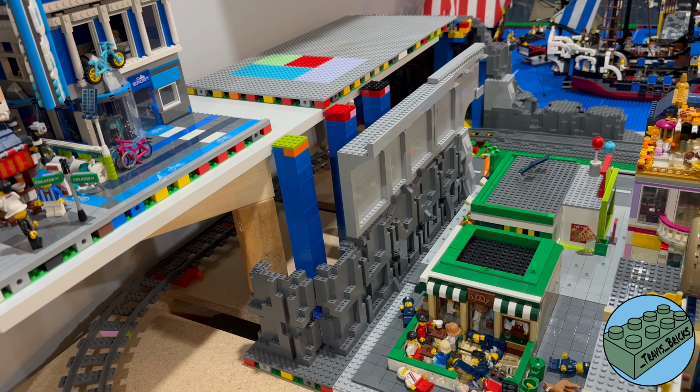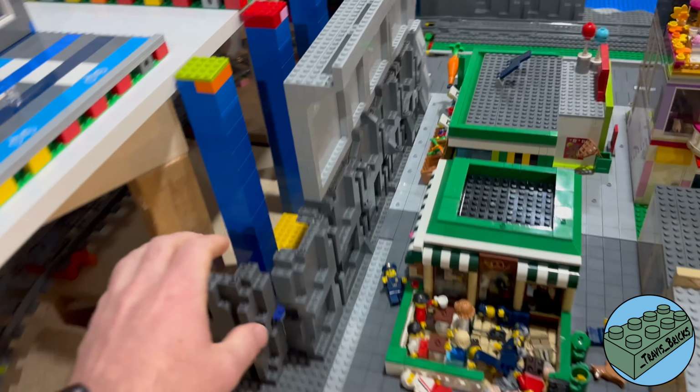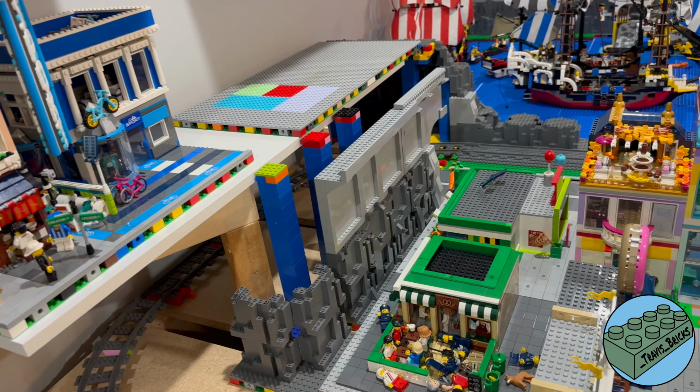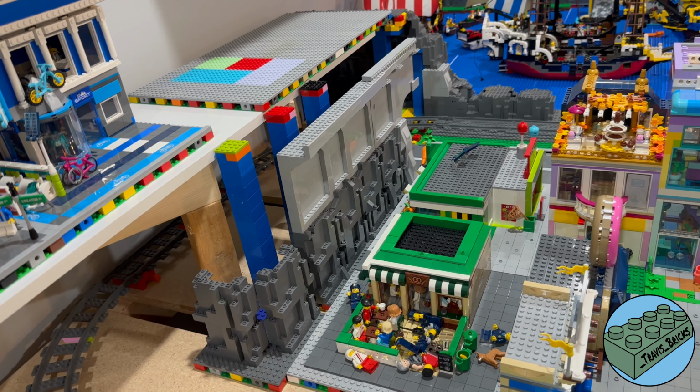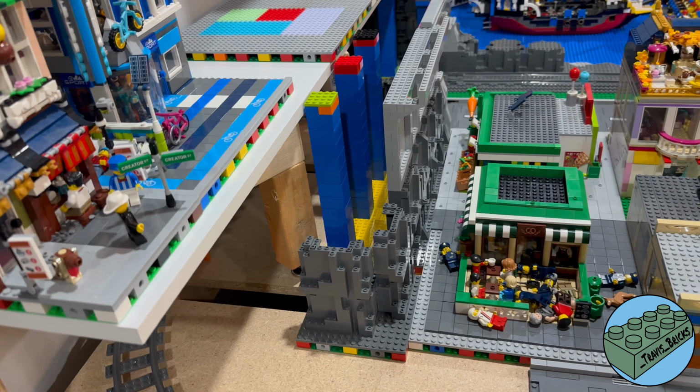This is the newest and definitely the most advanced of the facades that I've done. And it's still very much a work in progress. This whole back area is very much a work in progress. It's a little bit of a parts constraint and a time constraint, to be honest. But this is the most complex facade I have done.